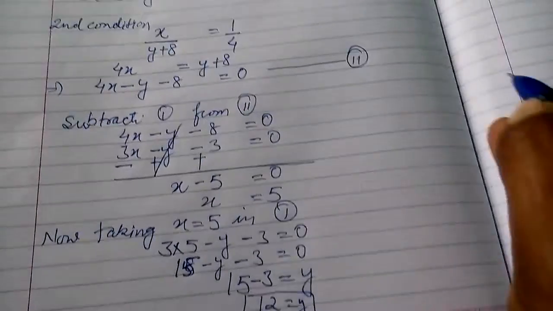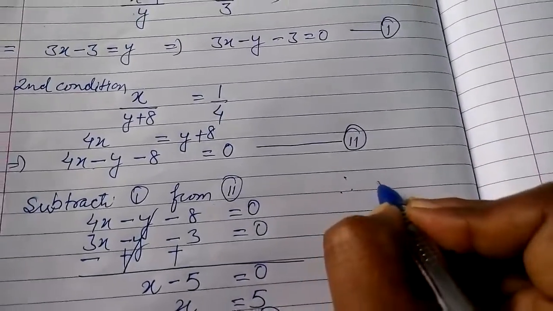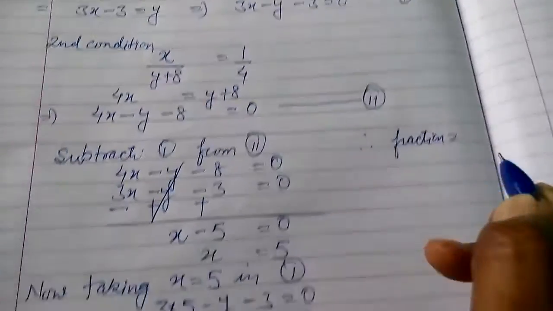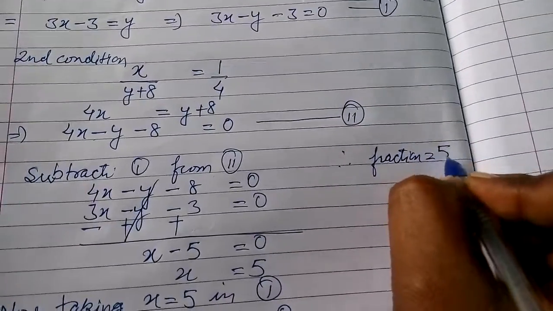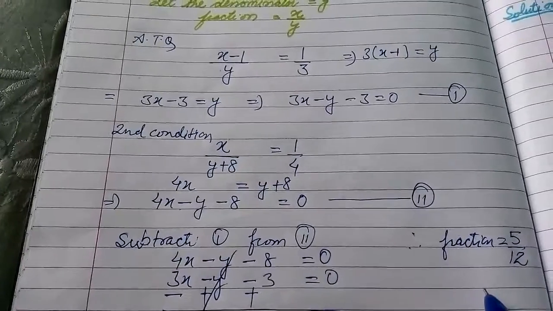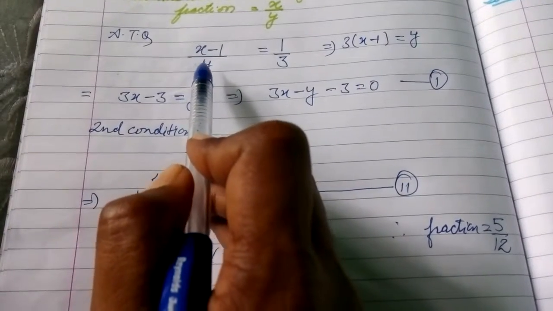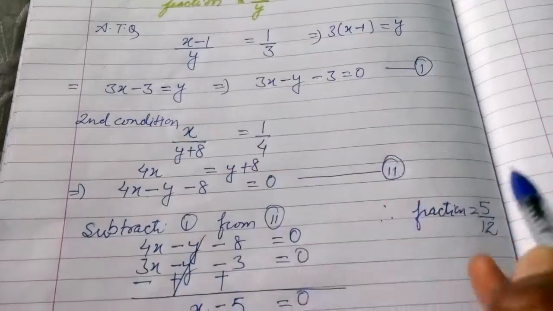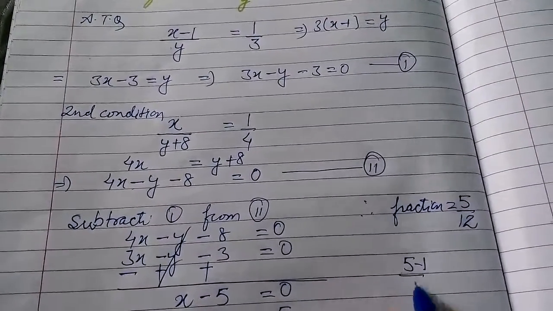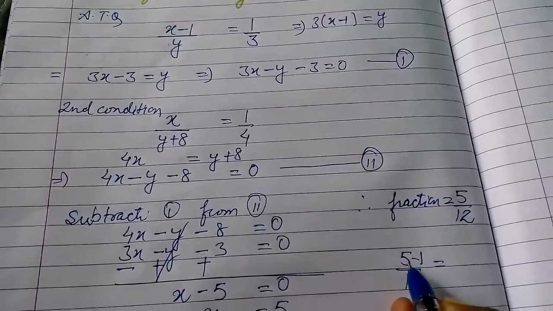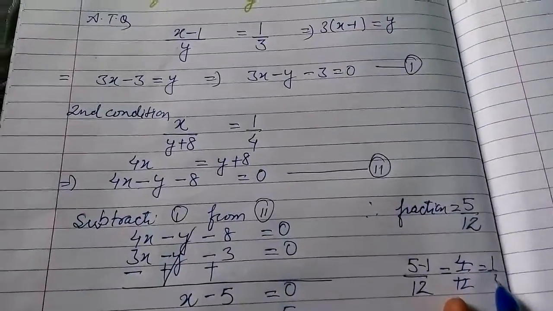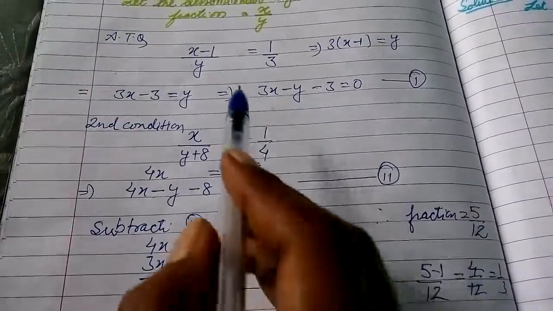Therefore the fraction is numerator upon denominator. Numerator you have got 5 and denominator you have got 12. Now let us verify our solution, whether we are correct or not. In the first condition, when I am subtracting 1 from the numerator and taking the denominator the same, I will get 4 upon 12, which is further equal to 1 by 3, right? So I have verified my answer.